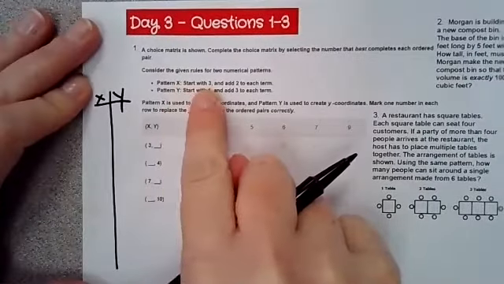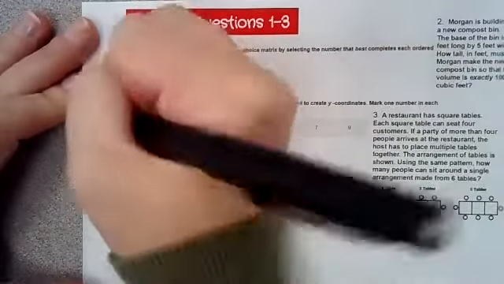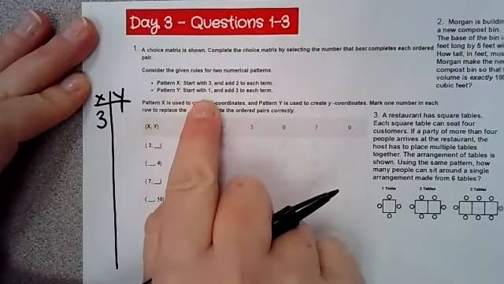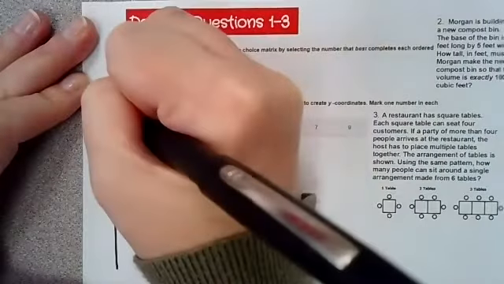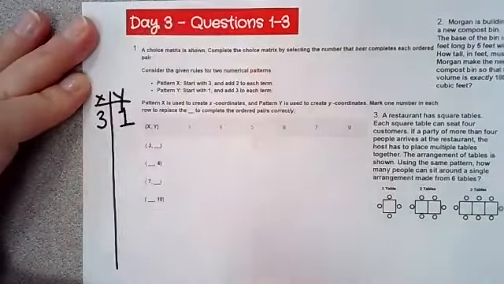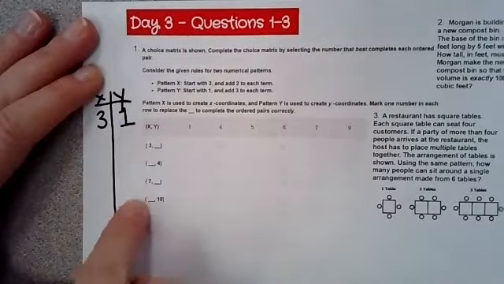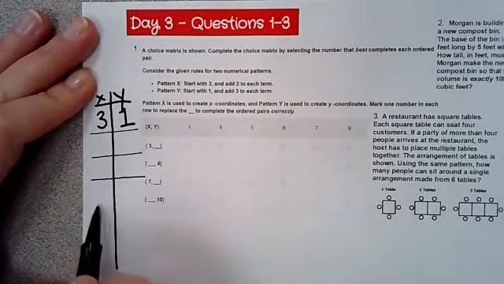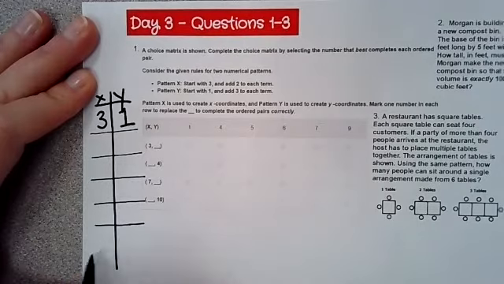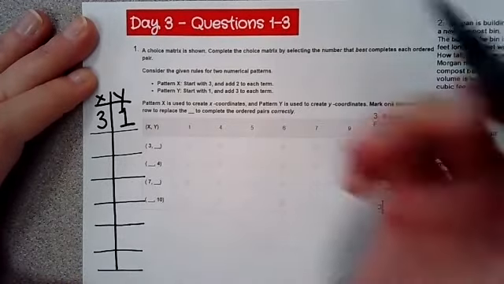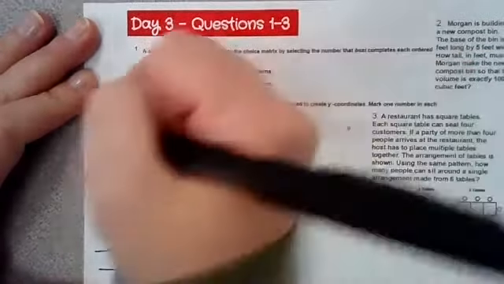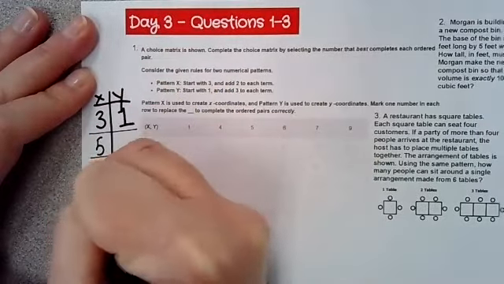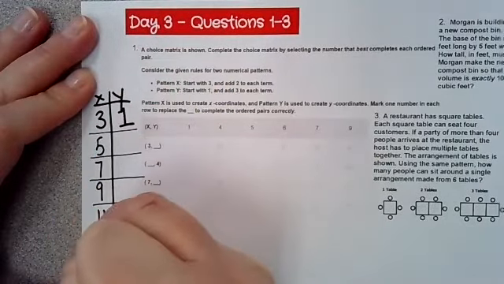So for pattern X, we're going to start with 3 and add 2 to each term. So start with 3. Then pattern Y, we're going to start with 1 and add 3 to each term. So you're going to put a 1 here. Remember to keep the numbers side by side so they correspond. I encourage my students to draw lines like this so that you know you're matching up pairs. All right, here we go. So start with 3, add 2 to each term. So that'll be 5, 7, 9, 11, 13, 15.